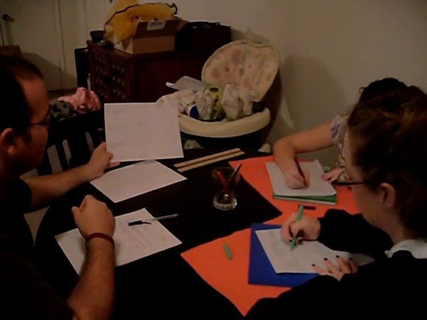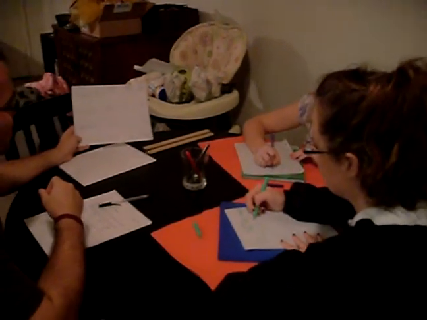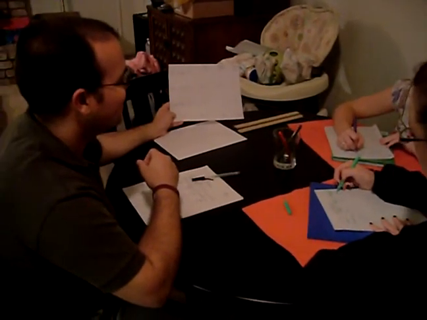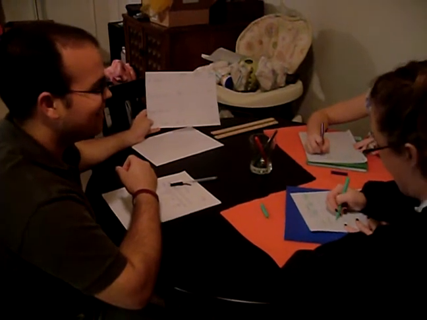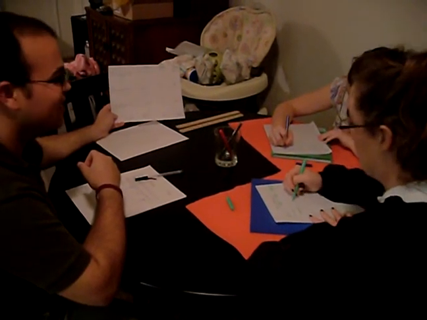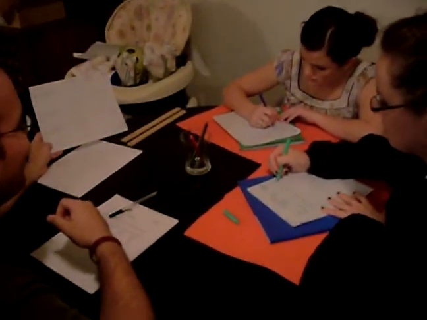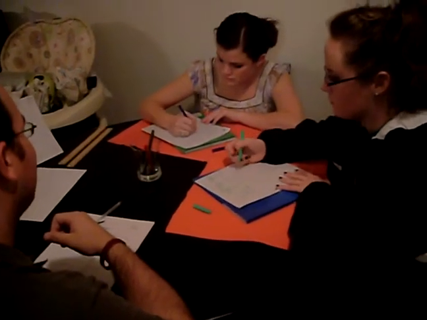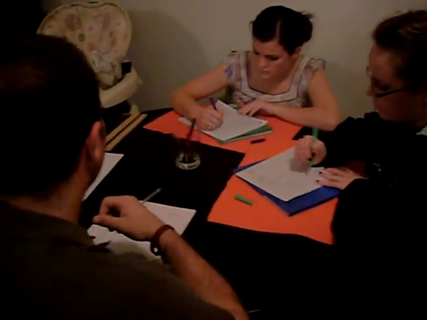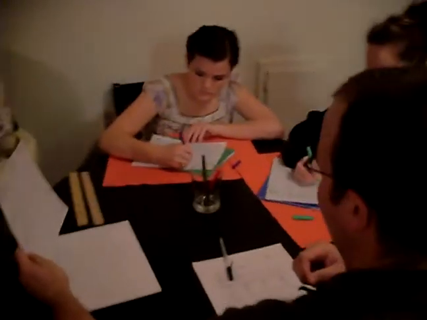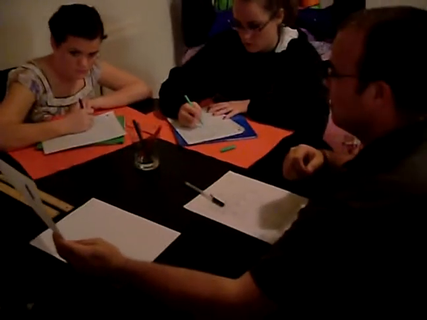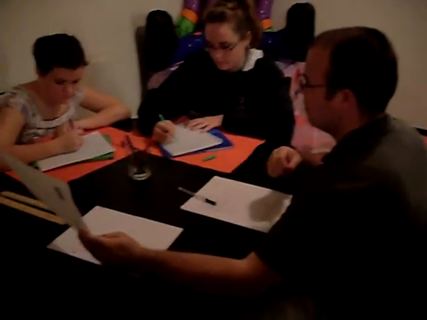We have decimeter, and the prefix for decimeter is deci, and the meaning is 1/10. We also have centimeter, and the prefix for it is centi, and the symbol is cm. So every time you see cm, it means centimeter. And the meaning is 1/100. Our last definition is millimeter, and the prefix is milli, and the symbol is mm, and it means 1/1000.